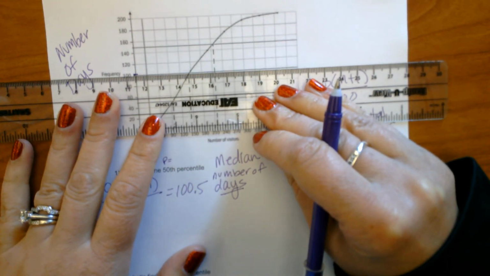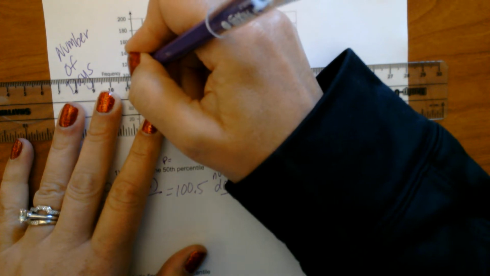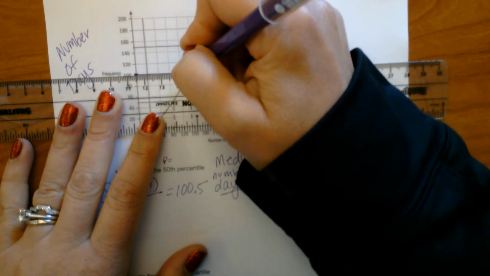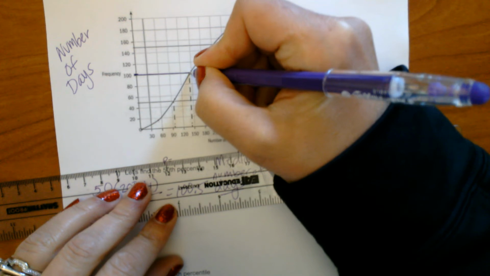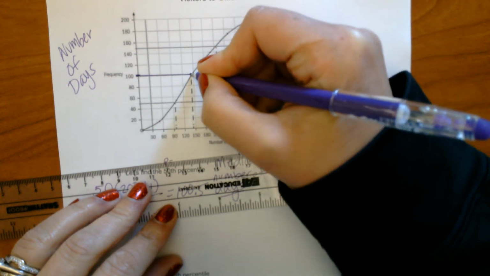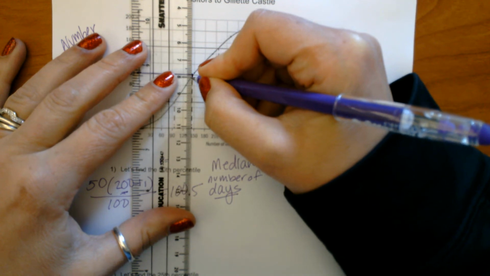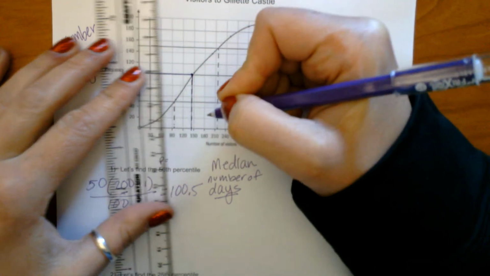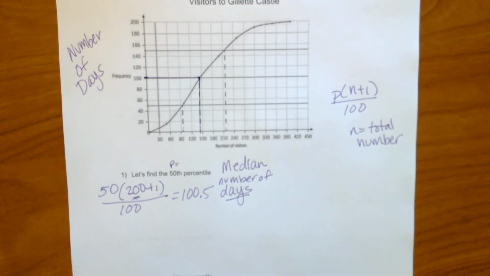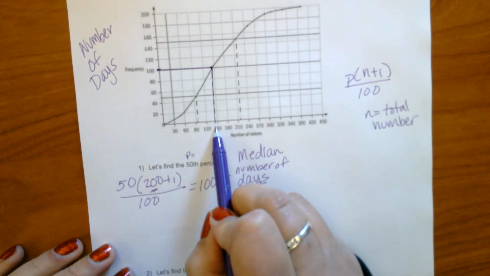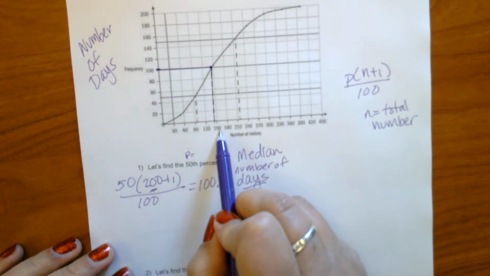And we're going to come all the way over until we touch that curve. Once you touch that curve, you're right here, you're going to drop down to see how many visitors. And yes, I did a nice little dotted line for you. And we come out right here, and it's right next to 150.